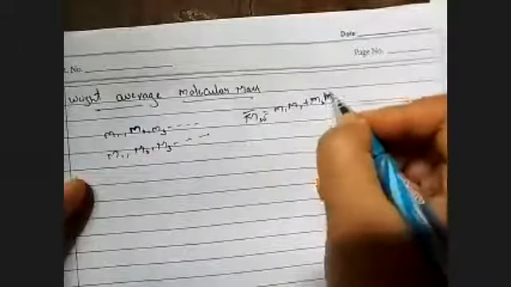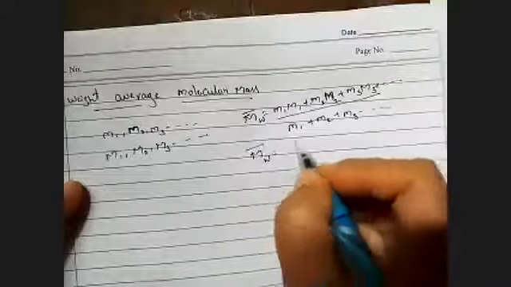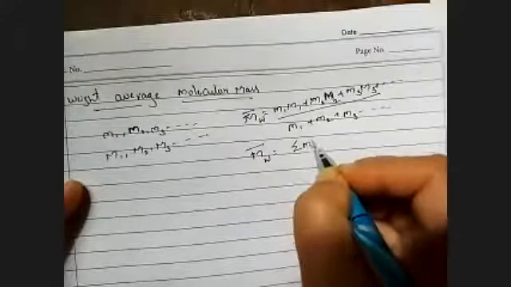So small m1 capital M1 plus small m2 capital M2 plus small m3 capital M3, divided by small m1 plus small m2 plus small m3. It becomes sigma small mi capital Mi divided by sigma small mi. This is the formula for number average molecular mass and weight average molecular mass.